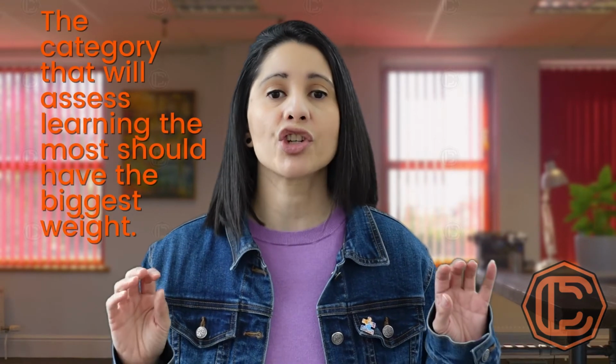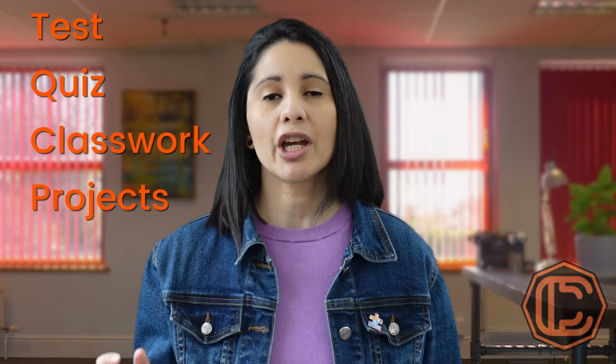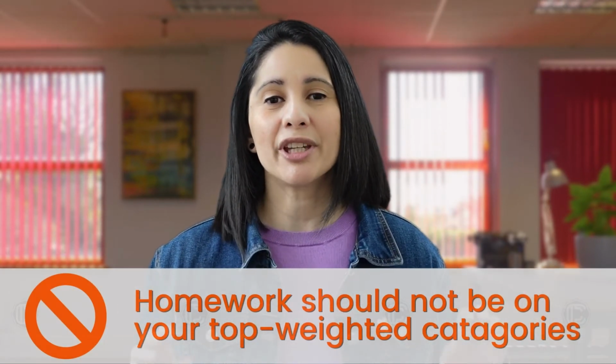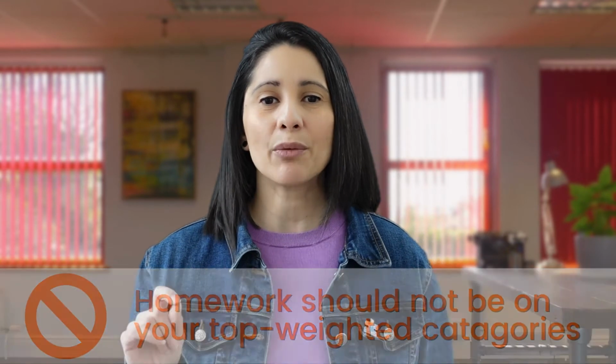The category that will assess learning the most should have the biggest weight. In most cases, those categories will probably consist of tests, quizzes, classwork, and projects. Homework should not be on your top weighted categories because you can't confirm that what was turned in is a true representation of the student's learning, because we know some students cheat on their homework, some students get help, and sometimes they just guess.